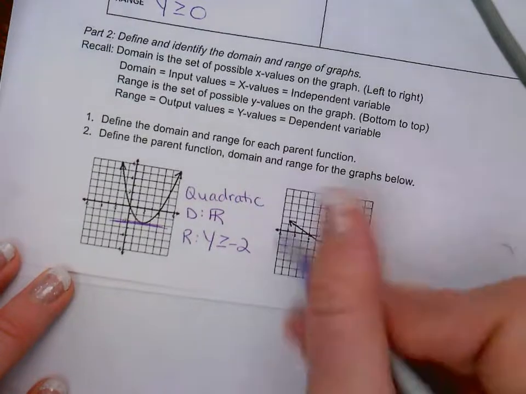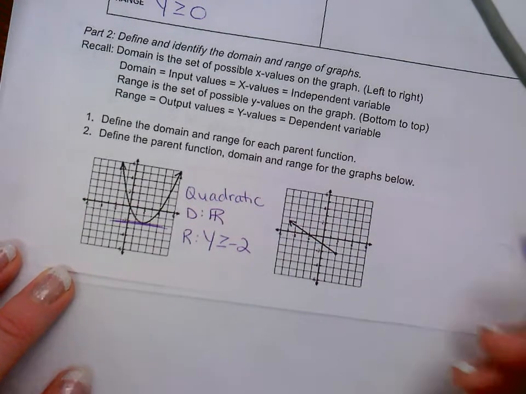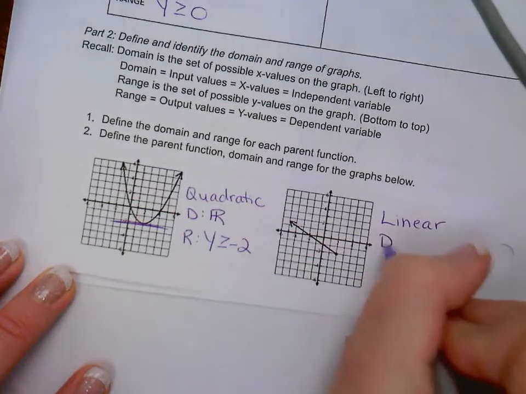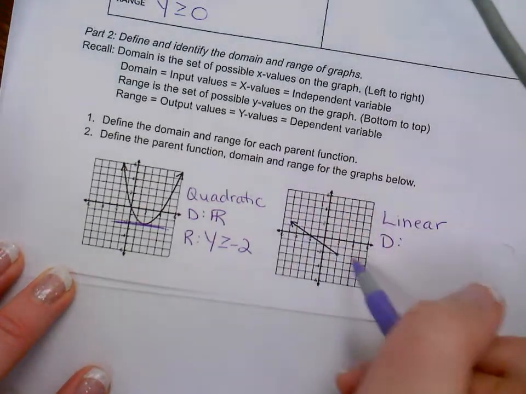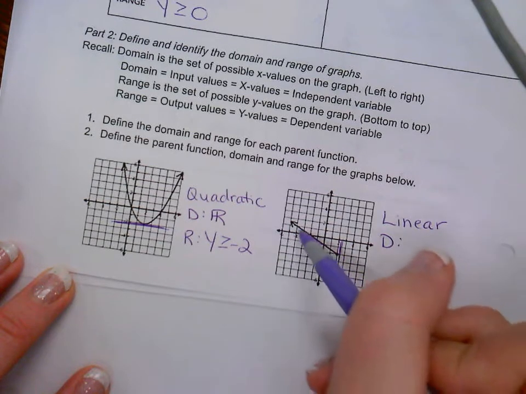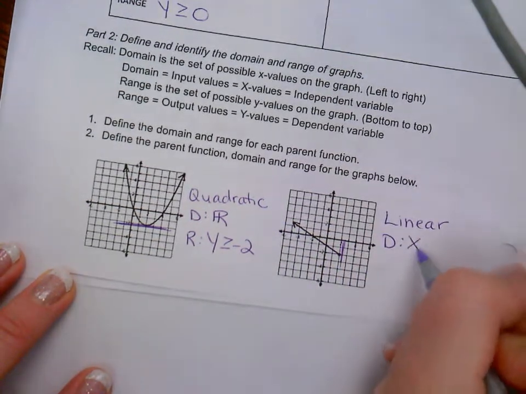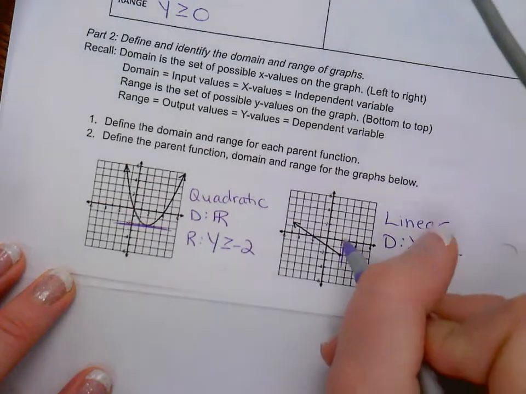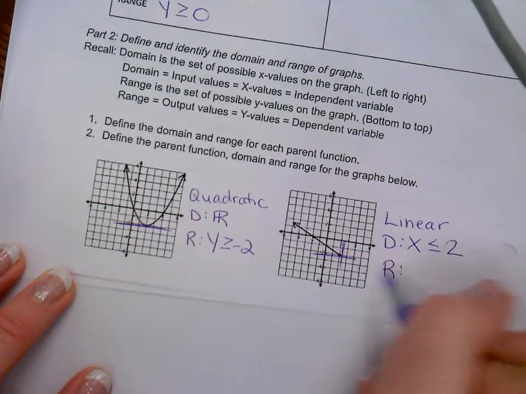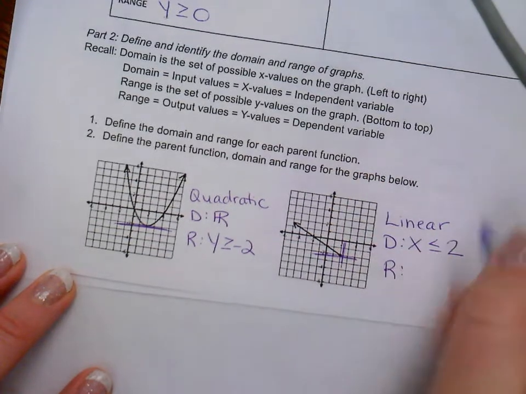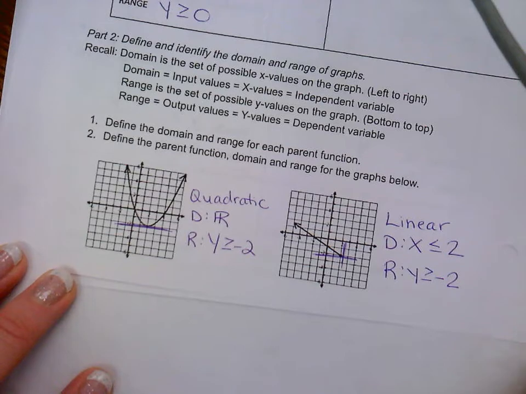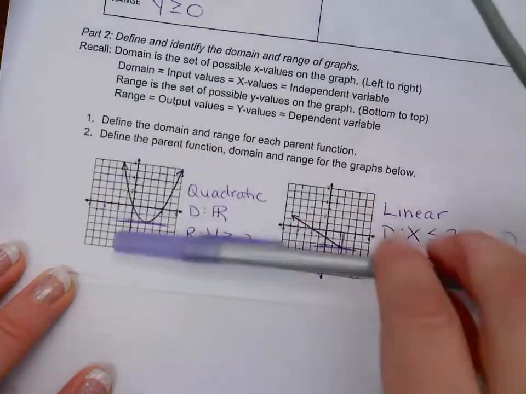What type of function does this look most like? It looks like a line to me, or a linear function, but it doesn't have an arrow going in both directions. It looks like my x values start here and then they go this direction. So x has to be less than or equal to 2. Looks like my y values start here and then they go up. So y would have to be greater than or equal to -2. I'm above -2 going forever in that direction.